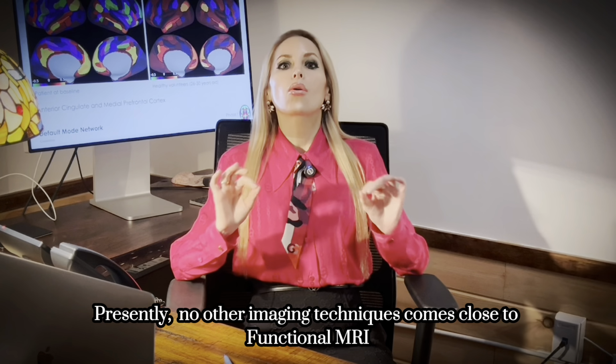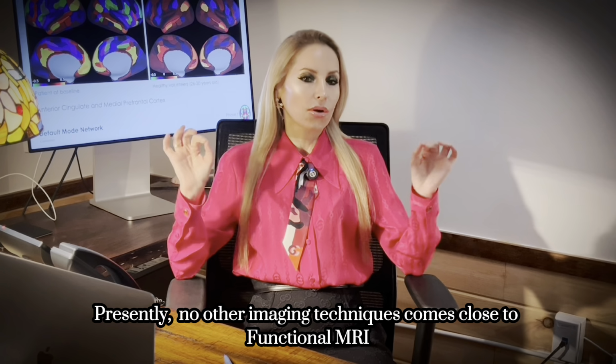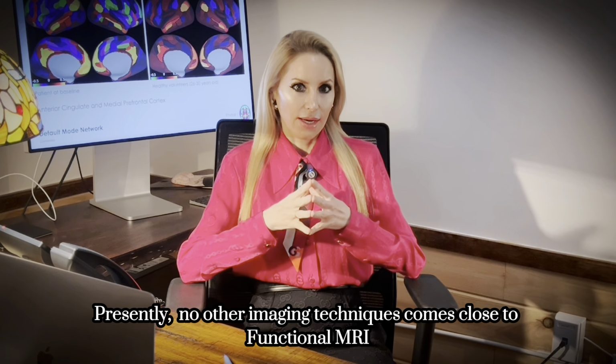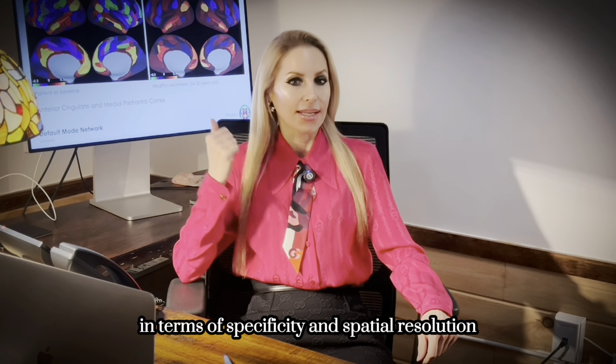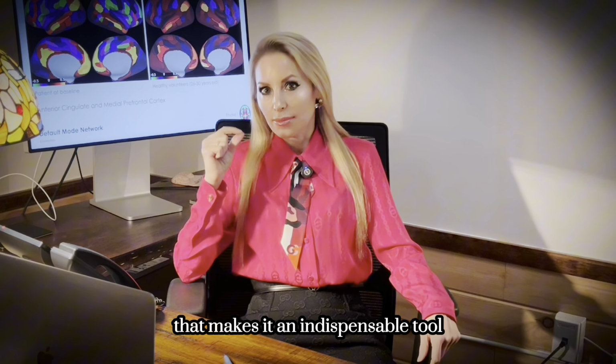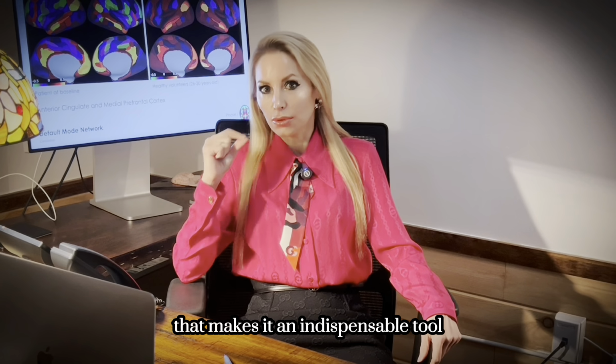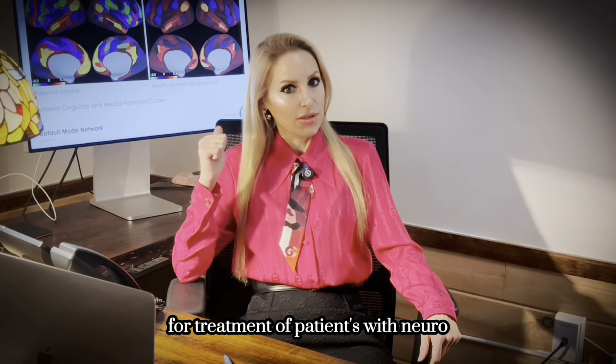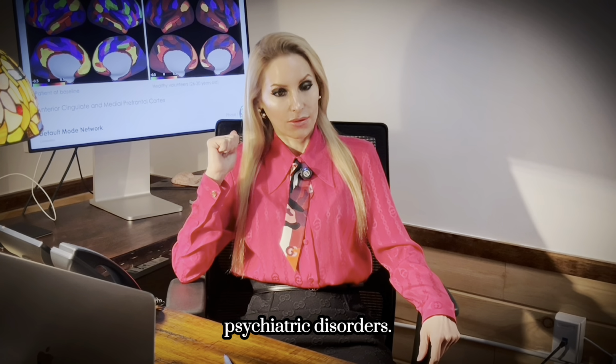Presently, no other imaging technique comes close to functional MRI in terms of specificity and spatial resolution. That makes it an indispensable tool for treatment of patients with neuropsychiatric disorders.